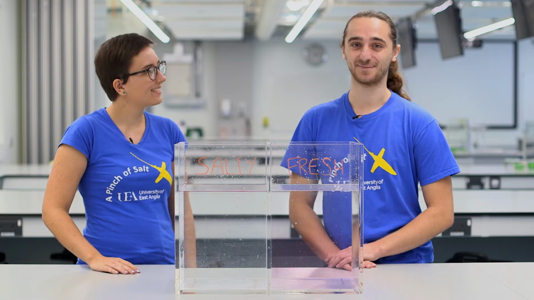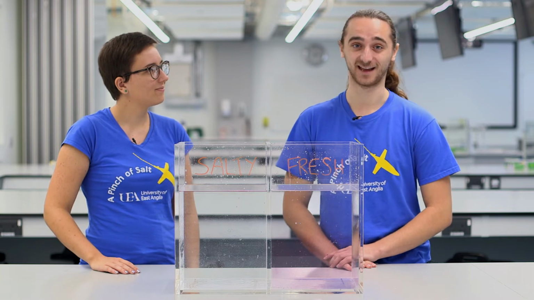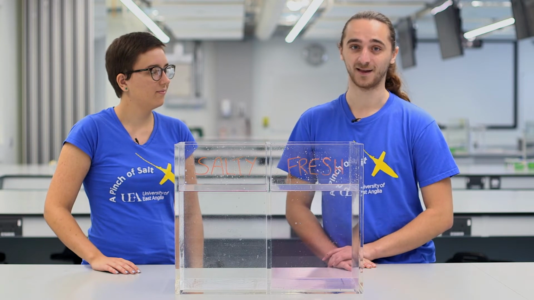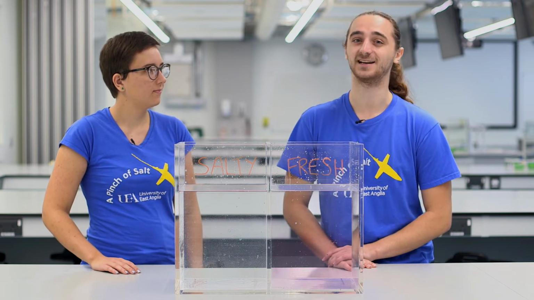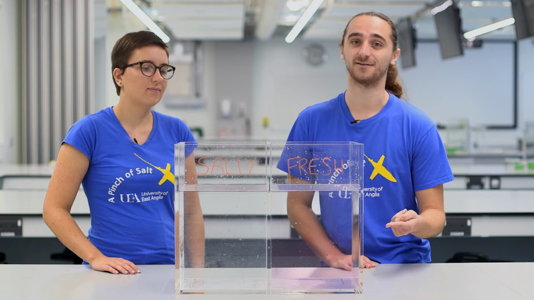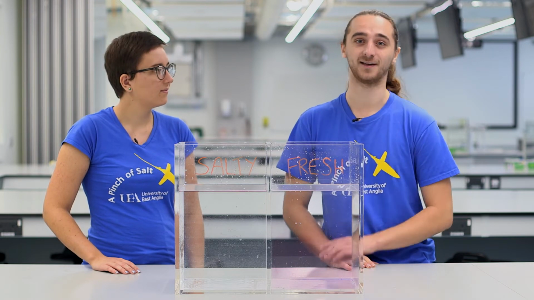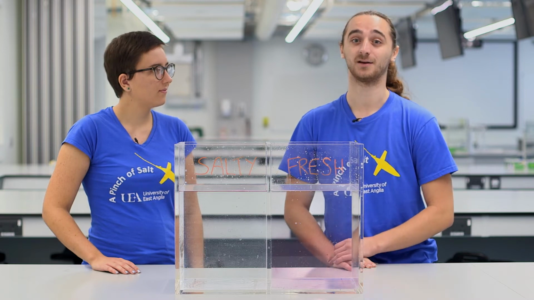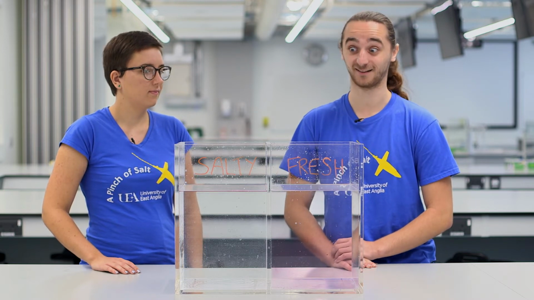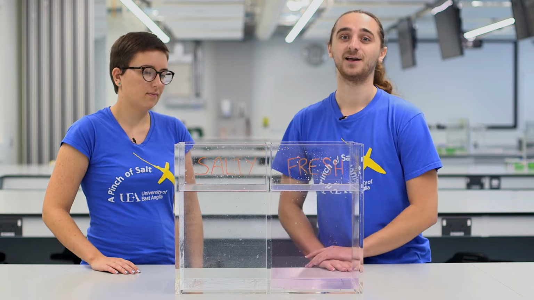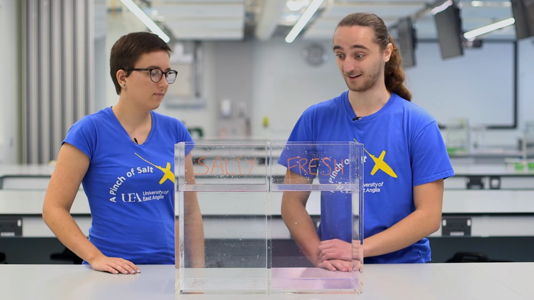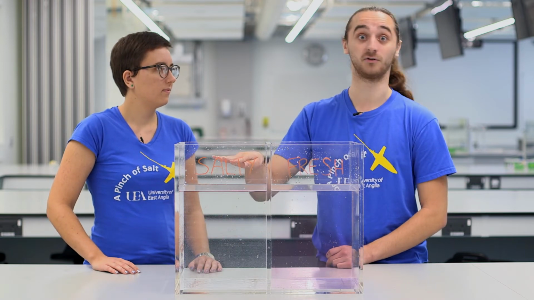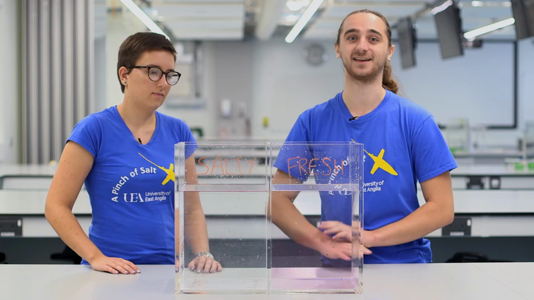Cool. So to recap, in this experiment we've been looking at density. And if we remember, there are two things that affect the density of water. That is the temperature and the salinity. We saw that the temperature affected the water in the freshwater tank because the cold water coming from the ice cube sunk to the bottom. So we showed that cold water sinks. In the salty tank, we showed that salty water sinks because the salt water in the main tank stayed below the fresh water with no salt that came out of the ice cube.